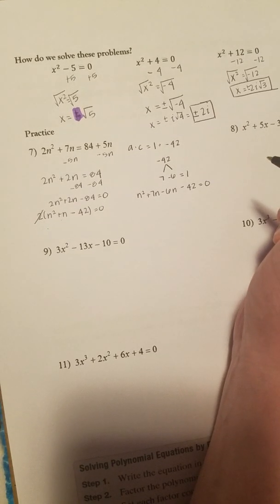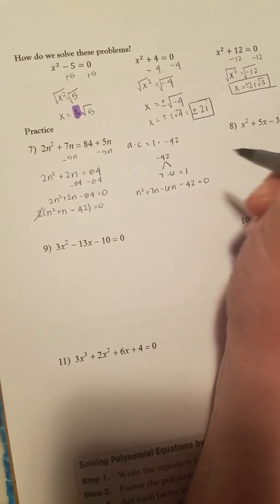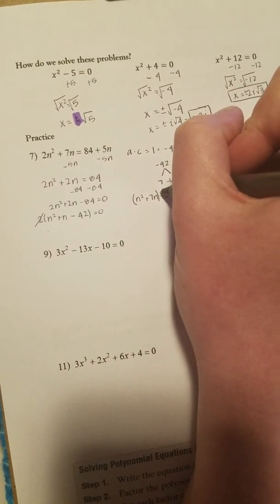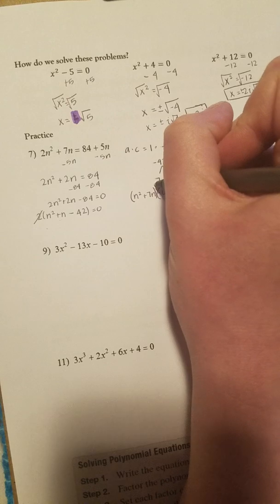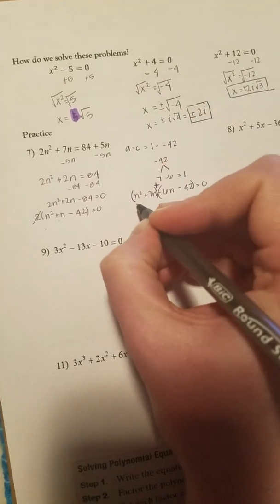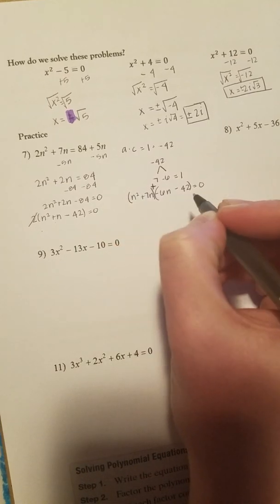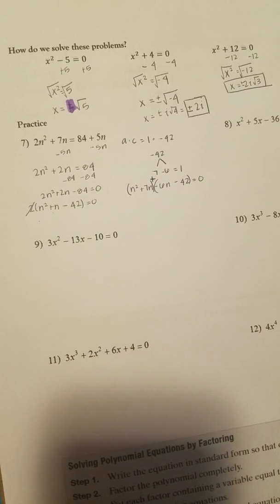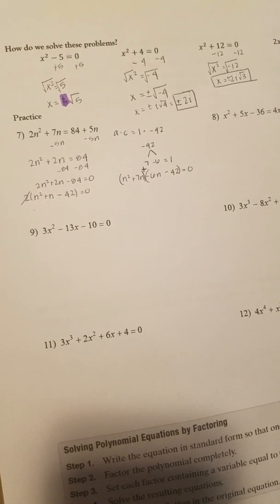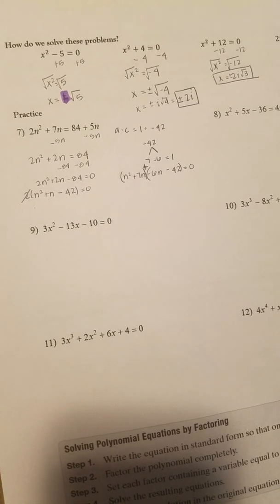Now we factor by grouping. So we're going to factor like this. We're going to make sure we throw that plus sign in the middle. Okay. Go ahead and pause the video and do this one on your own. Factor it on your own, and then we'll solve it together.